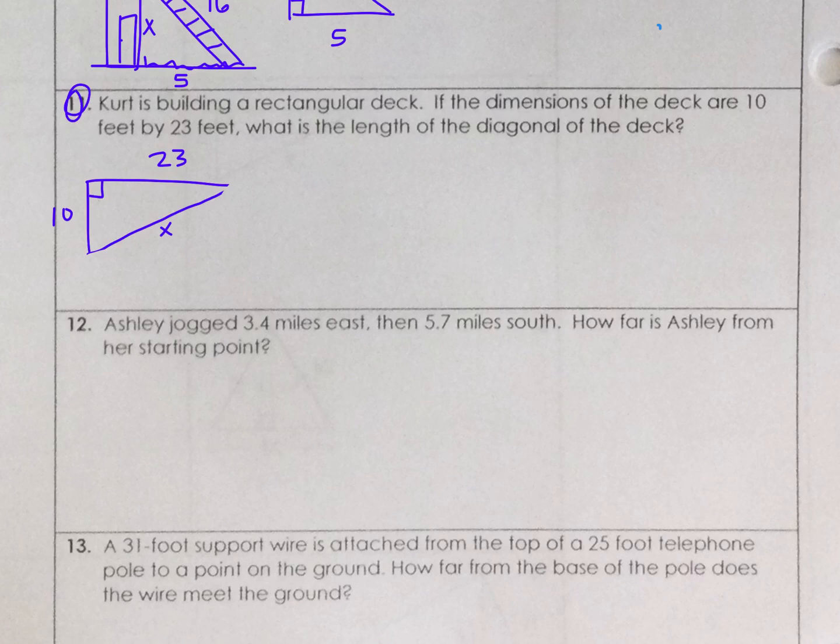All right, Ashley jogged 3.4 miles east. So she started here, and she went 3.4 miles east. And then 5.7 miles south. And it wants to know how far she is from her starting point. So how far she is from there. Well, there's a lovely triangle. There's your right angle. Here's your X. I need you to set that up for me. You don't have to work it. Just set it up.